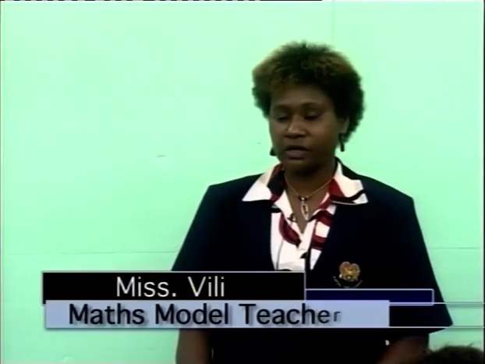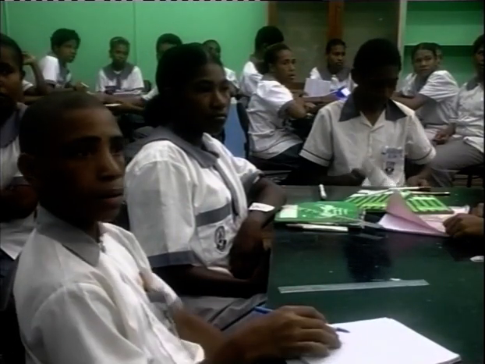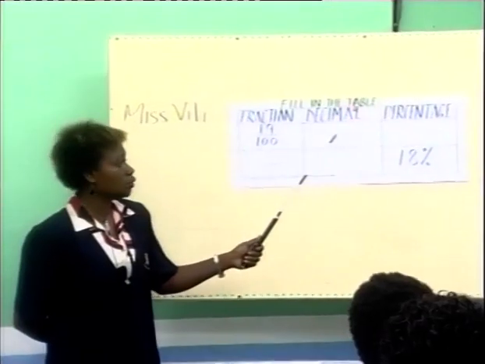Okay, let's revise on our previous lesson. For this morning, I'd like you to fill in the table that is on the whiteboard, and also on the screen. You are to change this fraction number into a decimal. Then you are to change this into a percentage.